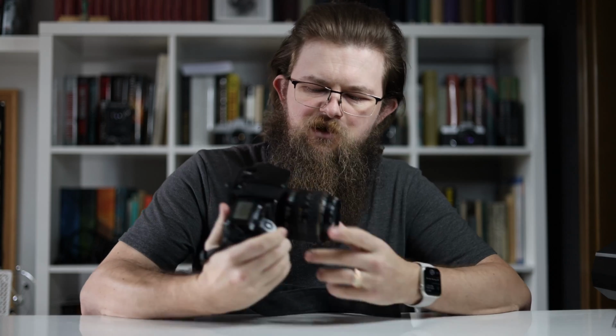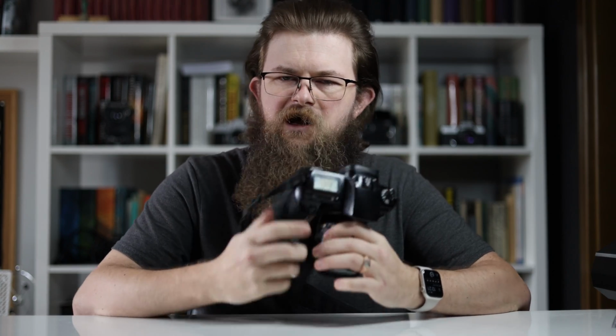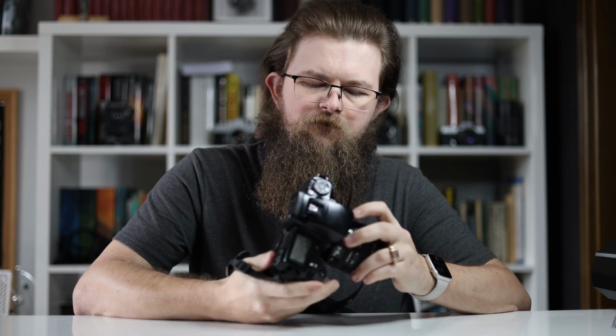Hello my friends, in today's episode on Grainificent, I will be talking about how to load and unload film from the Canon EOS 5 film camera.